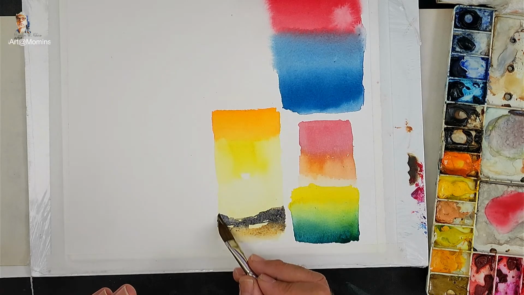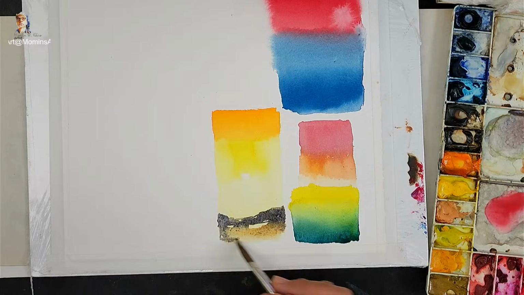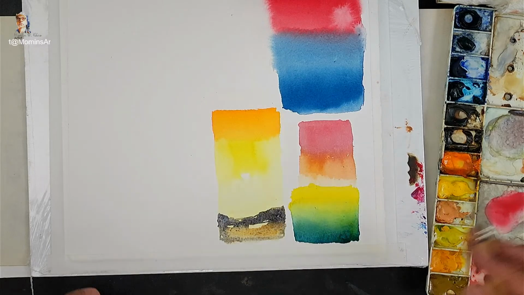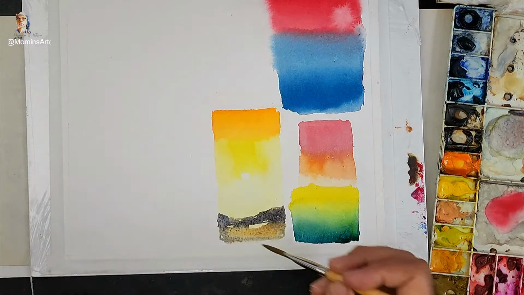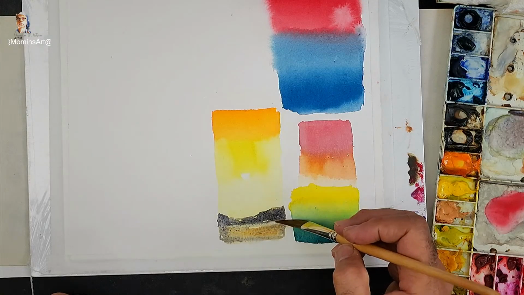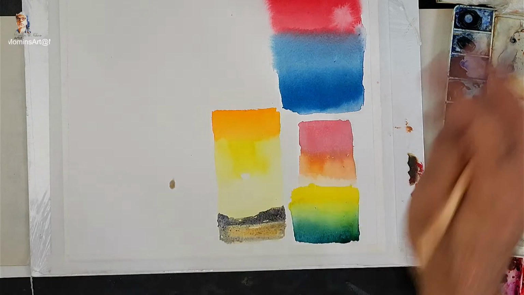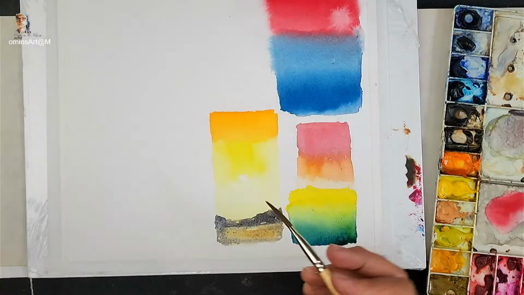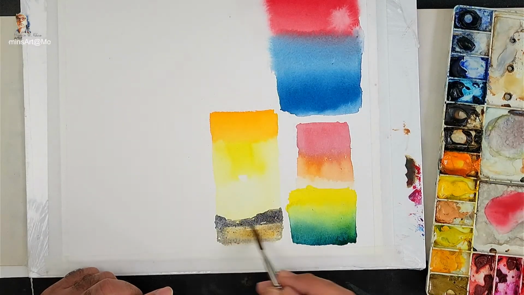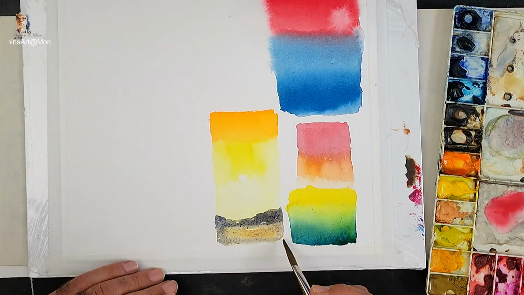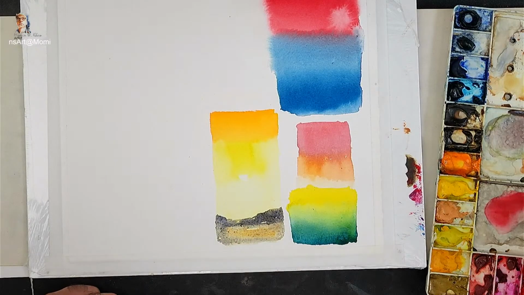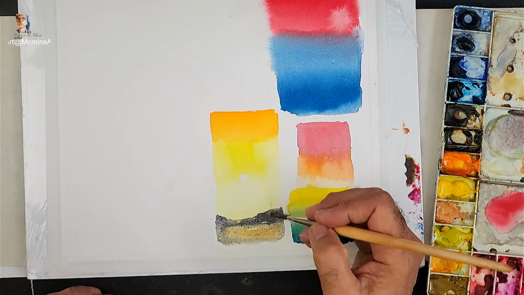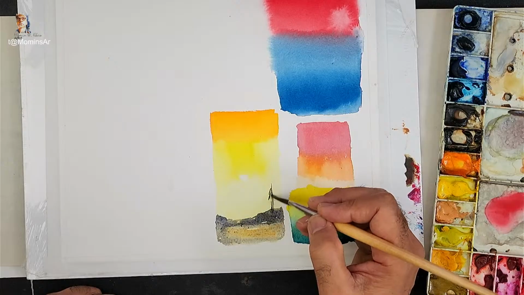It depends on what you are planning to do. If you want this painting to be a little bit of a seascape or something, you can just put some hills here, and you can create some other type of painting. So it's all up to you. I could put some trees here. Let's get some Payne's Gray straight from the tube, and I can make some trees here quickly.